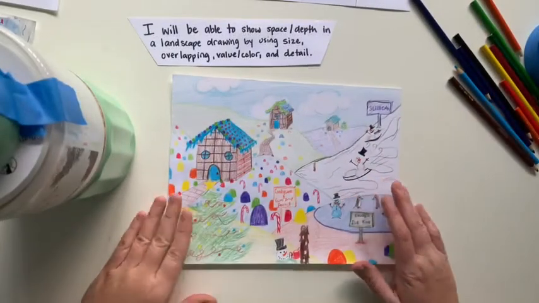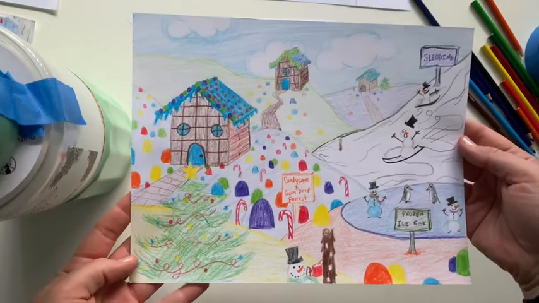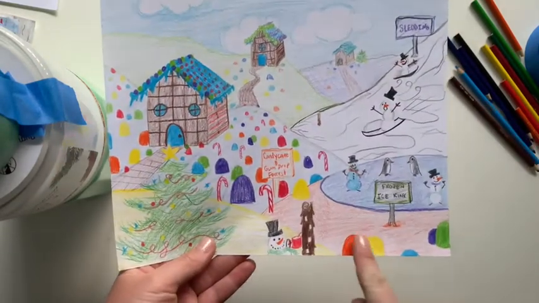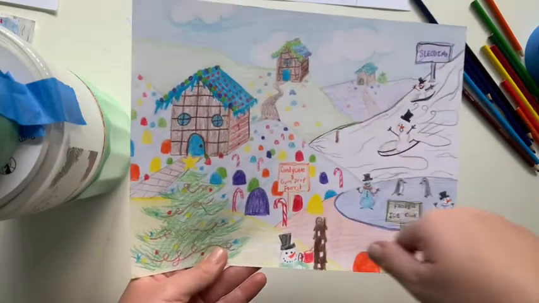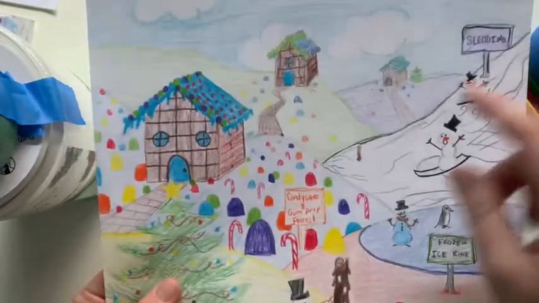Okay, so I've shaded in most of my Dreamland. I think the last thing I'm gonna do, and I added a ton. I added a snowman, I added some more gumdrops everywhere. I kind of turned into a gumdrop land. I added some crazy snowmen falling out of their sleds up there.